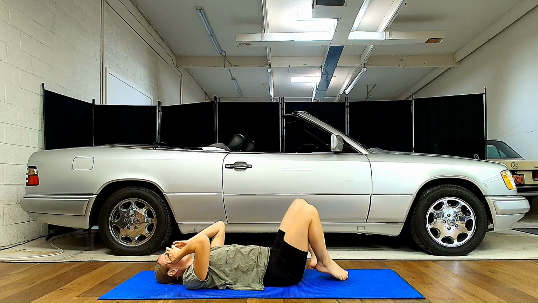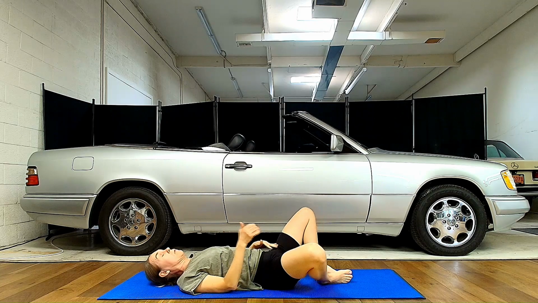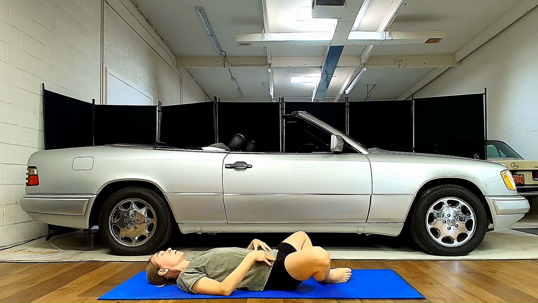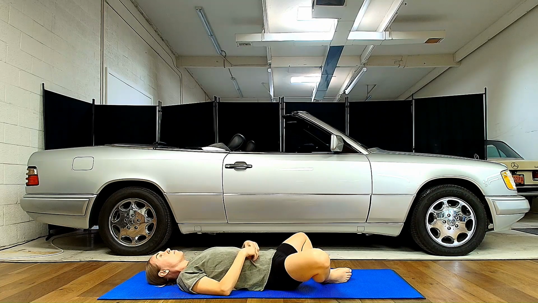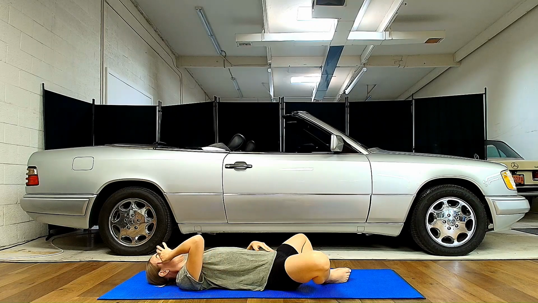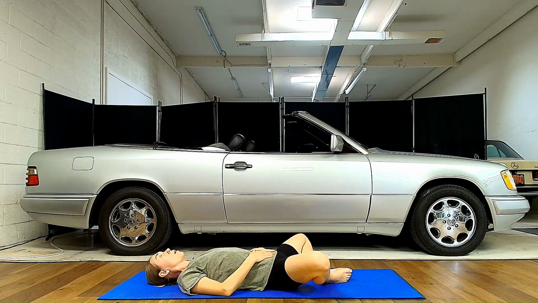Now you're going to have the soles of the feet together in front of you and knees to the side, relaxing through the hips, relaxing the belly. Inhale. And with exhale again, you're relaxing through the inner hips, soft and easy through the belly and your chest.